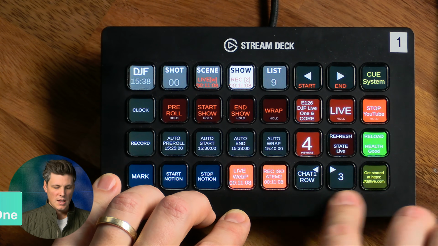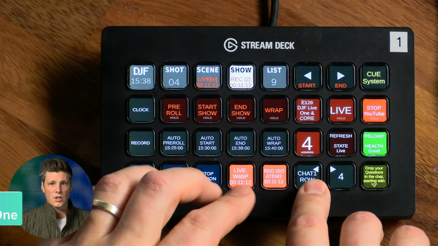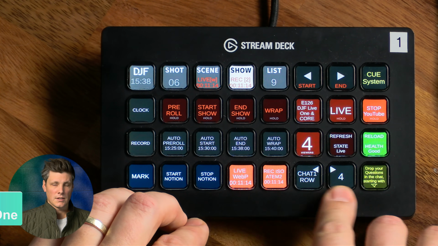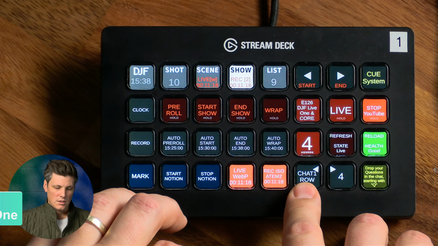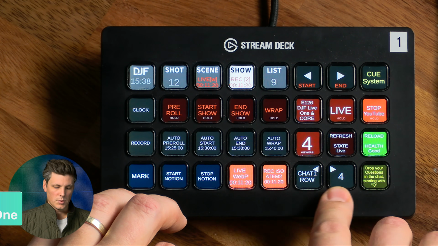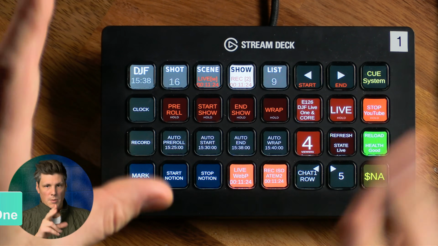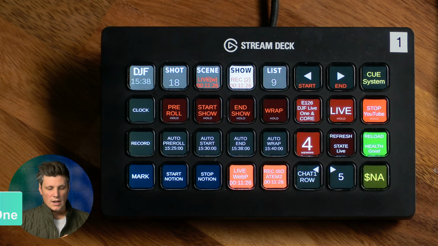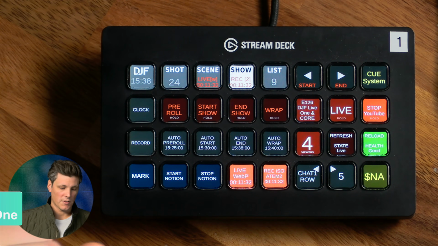And then down the bottom, it's connected into Google Sheets, where you can actually pull in data and insert these chats. So for example, I can pull in this one and say, drop your question in the chat, and you'll see that pop up in the chat there. So you can pre-write your chats before a show, so you're not having to do that on the fly, and easily insert them.